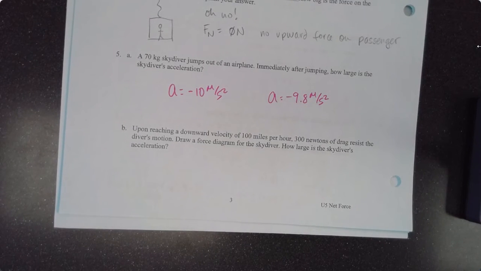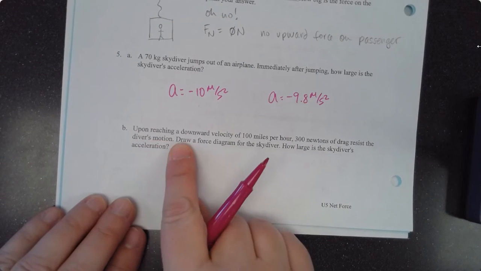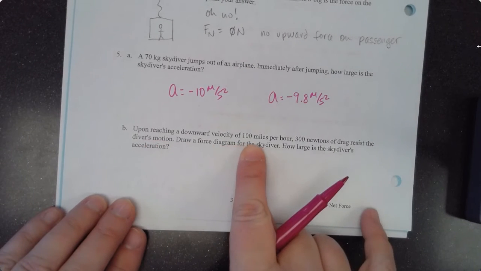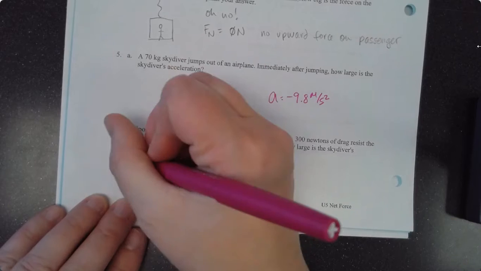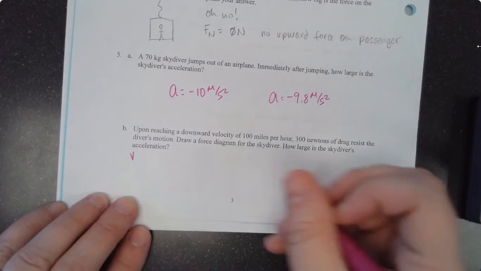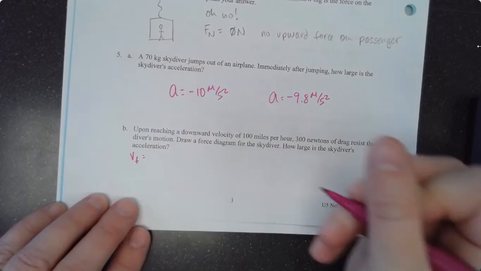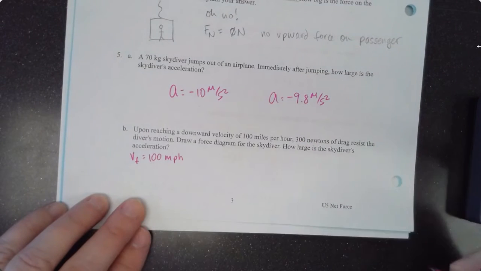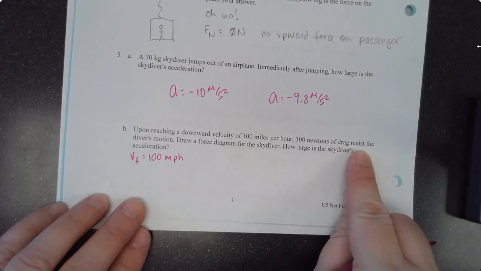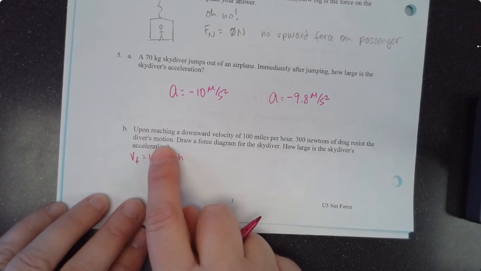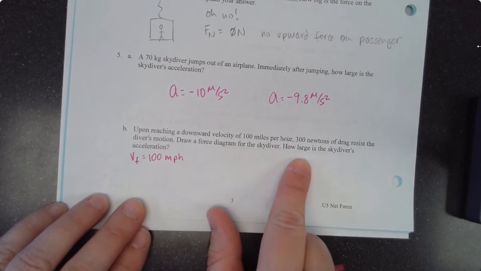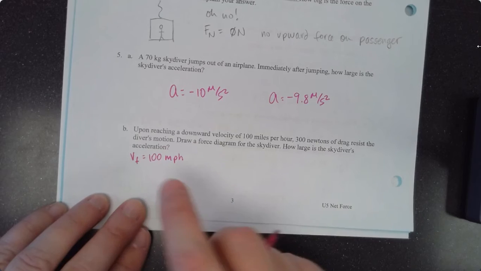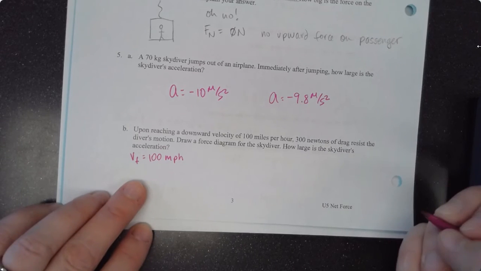Okay, for part B, it says, upon reaching a downward velocity of 100 miles per hour, so velocity, I don't know, this is probably its final velocity, right? Of 100 miles per hour. 300 newtons of drag resist the diver's motion. Draw a force diagram for the skydiver. How large is the skydiver's acceleration?